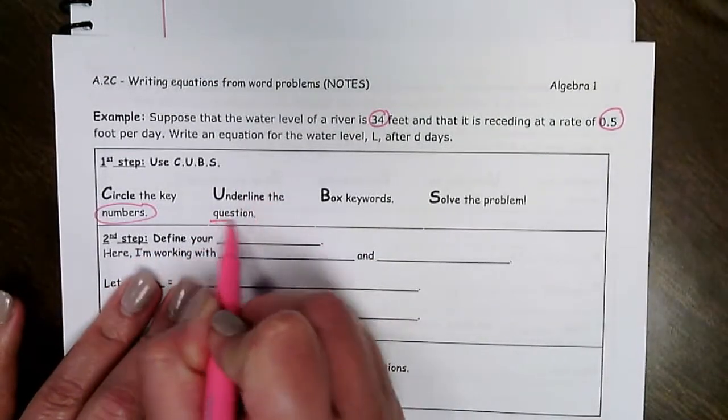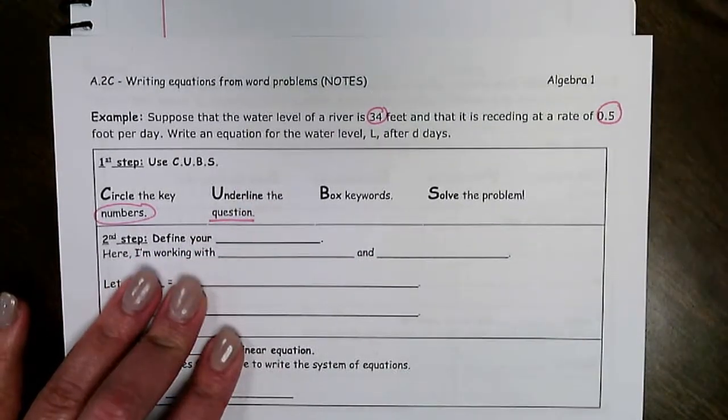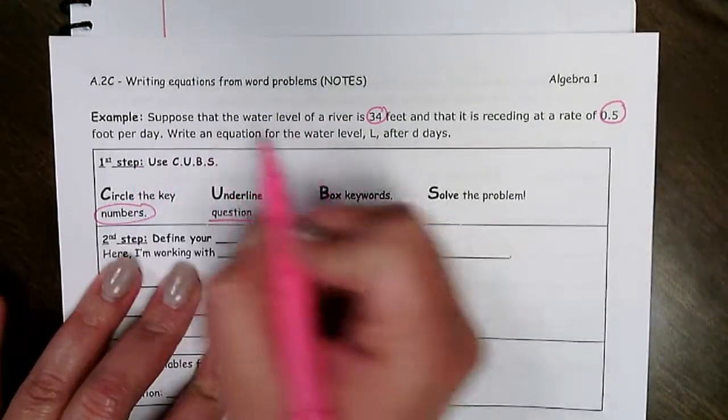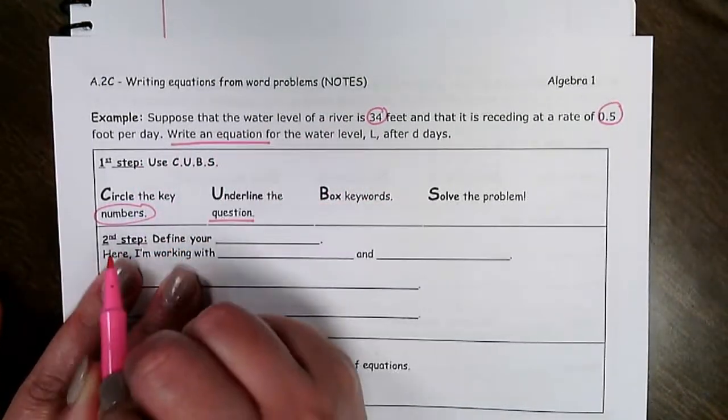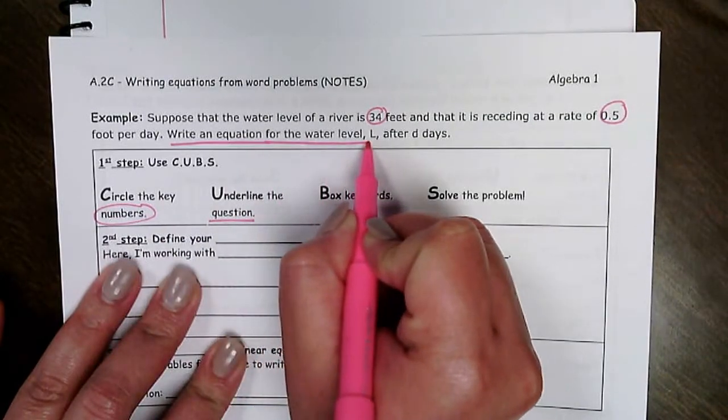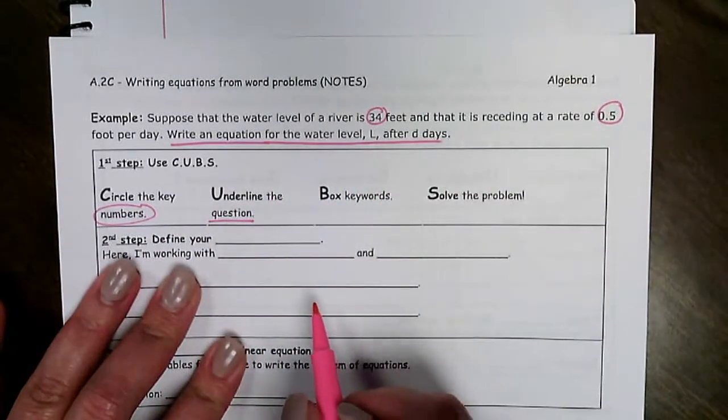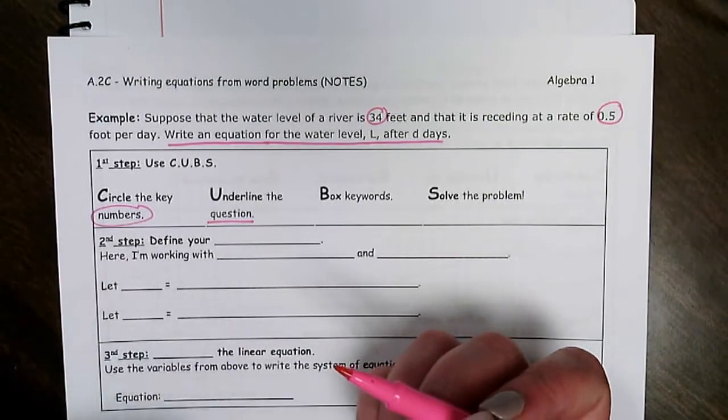Next, we're going to underline the question. Sometimes it's a question, sometimes it's more of a statement of, hey, do it. So here it's more of a statement. Write an equation for the water level L after D days. That's what our task is.